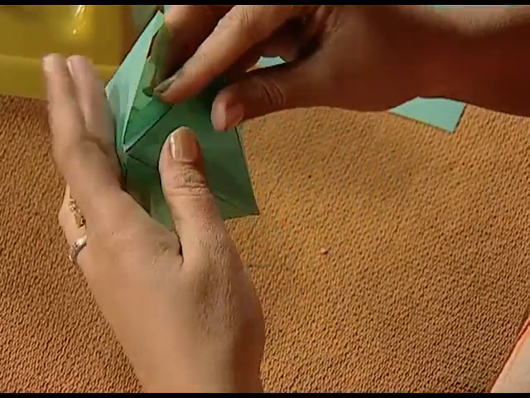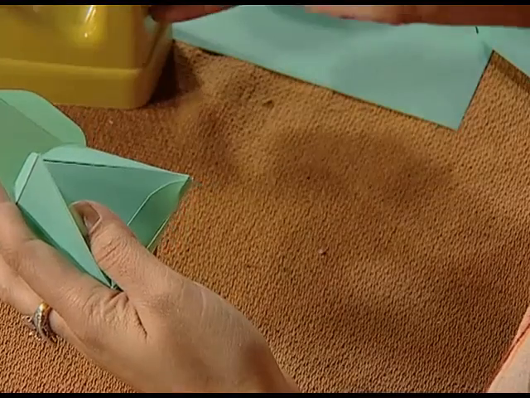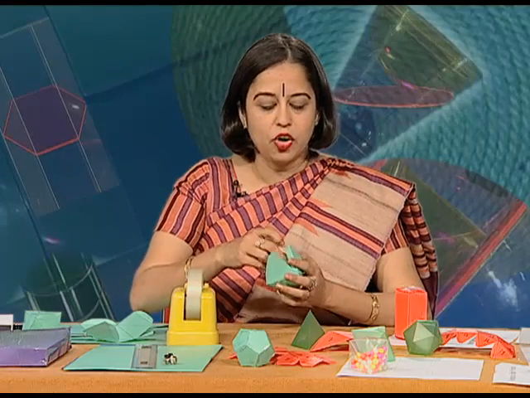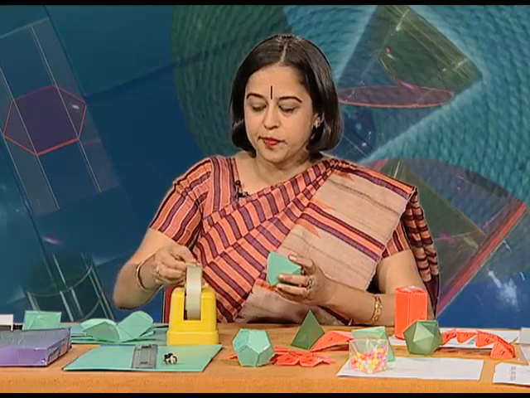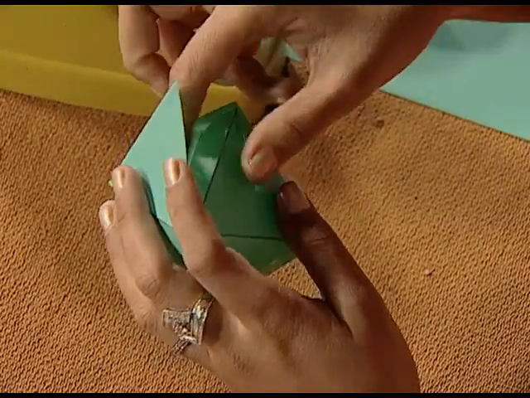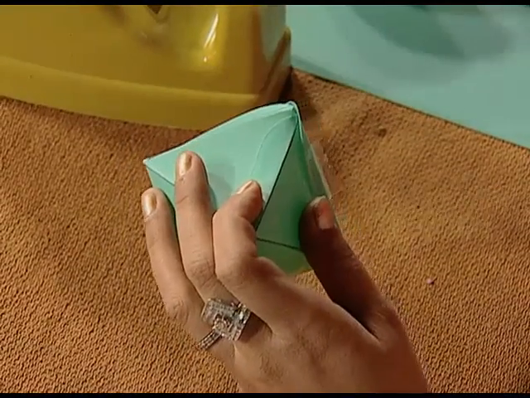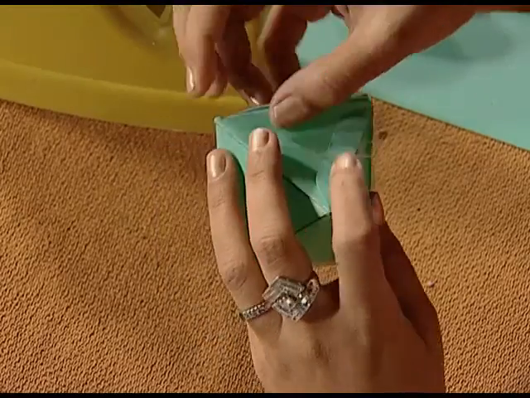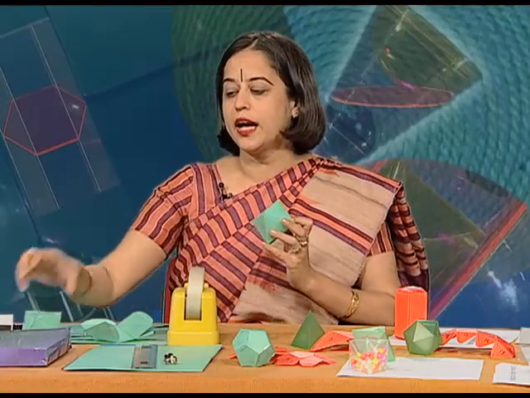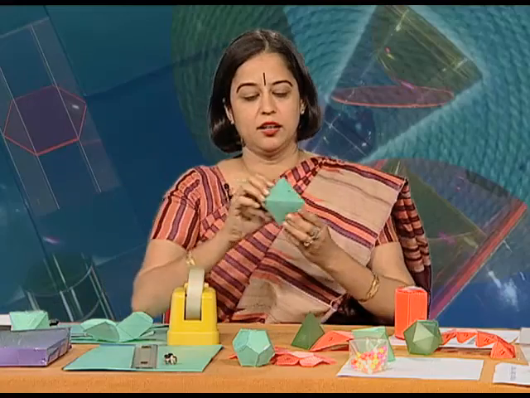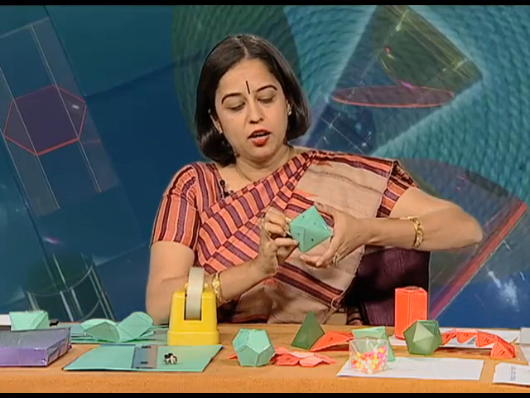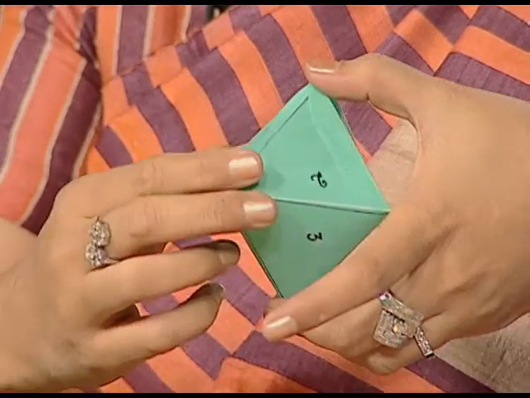This way you are going to do the foldings on all the flaps. Once it is done, you are ready with the shape and we will have the regular octahedron ready for exploration.